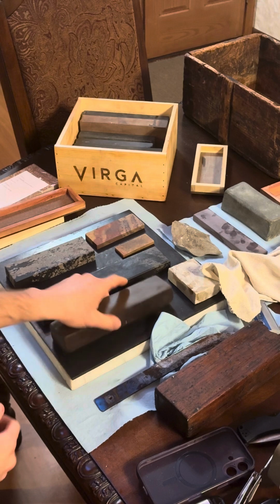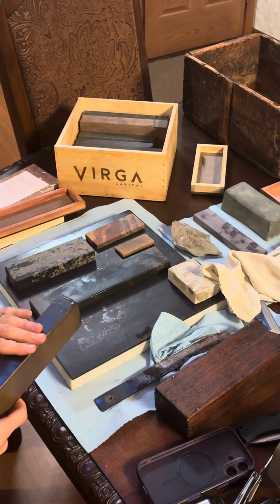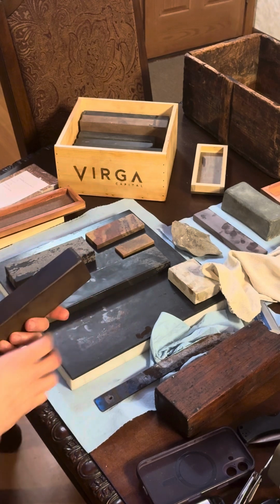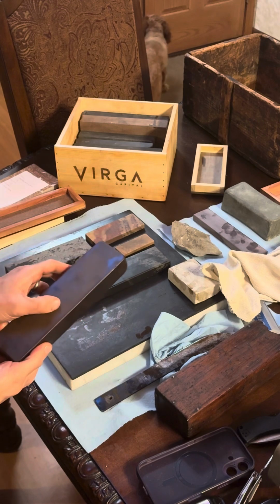Now, a lot of these will be dished, coated in grime. This one was so black, I thought it was a black Arkansas when I first got it, but it was just completely coated in grime. Once I lapped it, it turned brown, had a little inclusion in it.